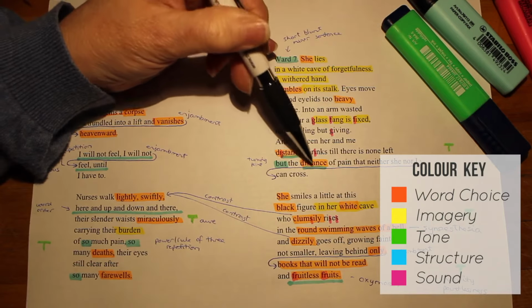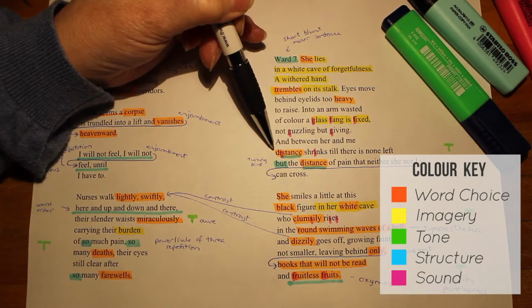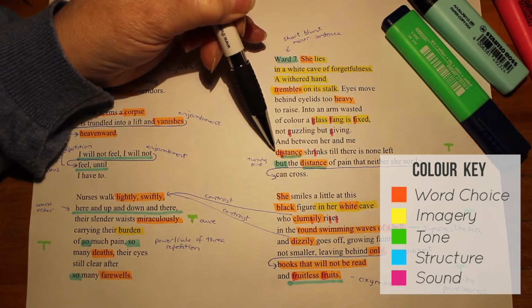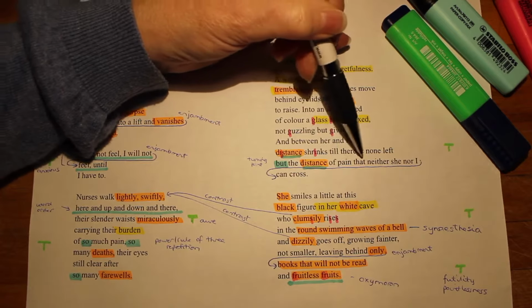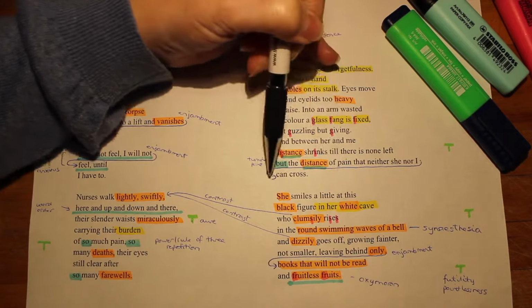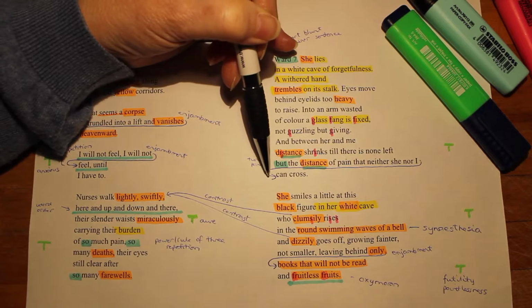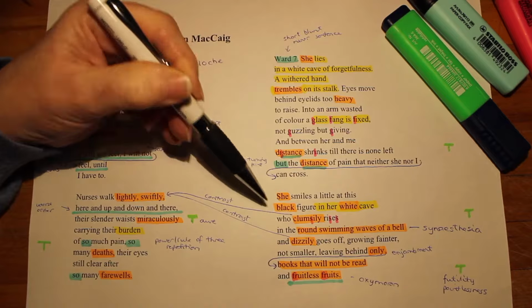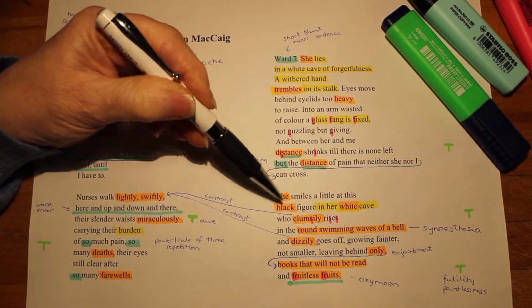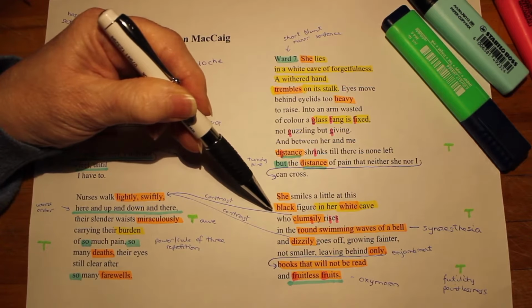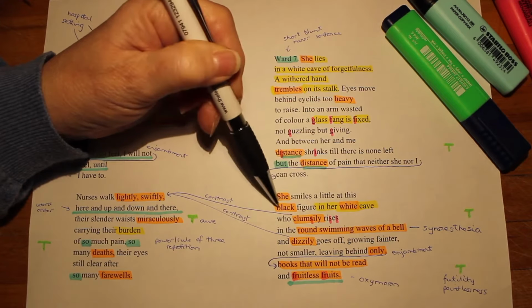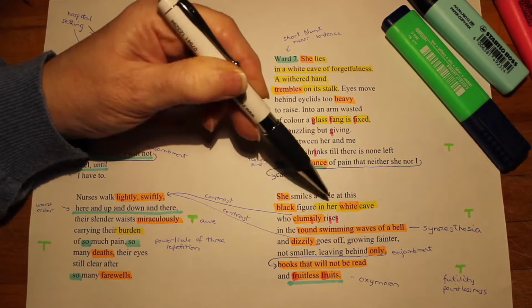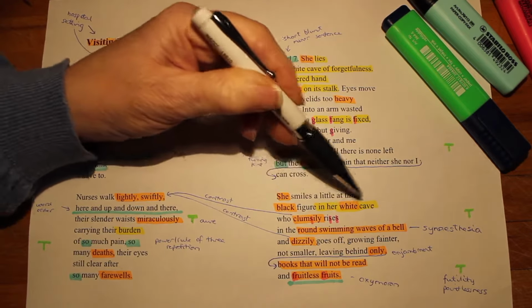And then we've got a repetition here of the word distance, and that helps to highlight the theme here of isolation in the poem. She is isolated from him and he is isolated from her. And the enjambment of "the distance of pain that neither she nor I can cross" helps to emphasise this chasm that has opened up between the two of them. Again, he refers to her as she, and he refers to himself as a black figure in her white cave. A lovely use of contrast, again highlighting how they seem alienated and distant from each other because of these two opposite colours. And again, the imagery of the cave.